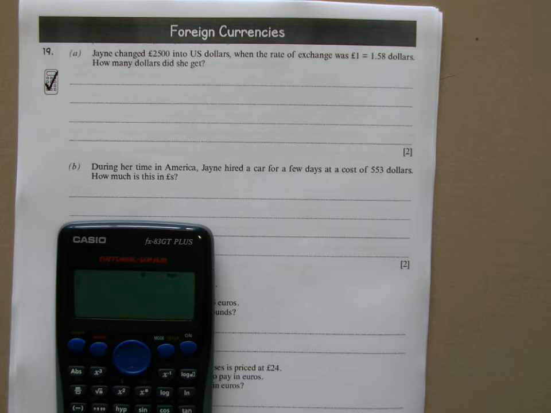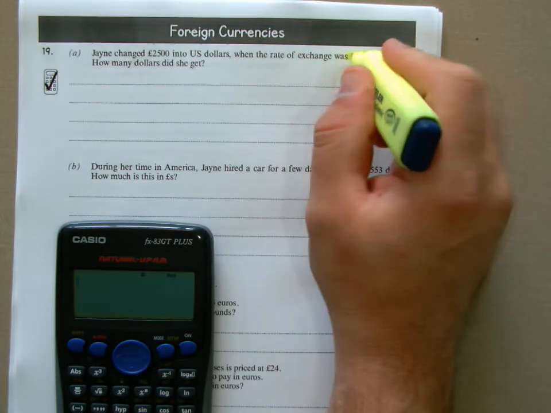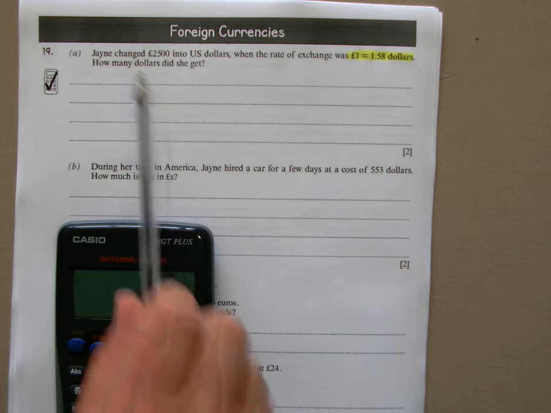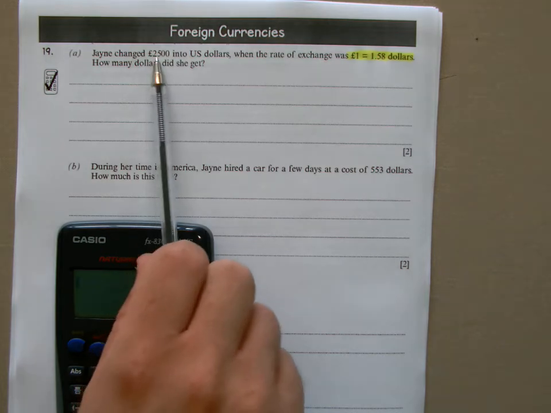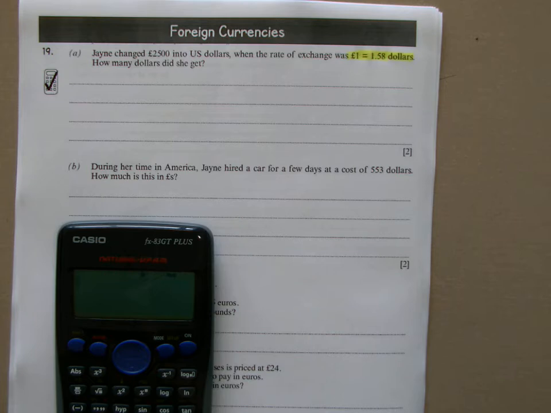Right, Jane changed £2,500 into US dollars when the rate of exchange was £1 is $1.58. How many dollars did she get? So the exchange rate is also important, and it changes on an hourly, minute by minute basis. That's the exchange rate we're given here, and we need to appreciate that when we change from our home currency to a foreign currency, we need to multiply.